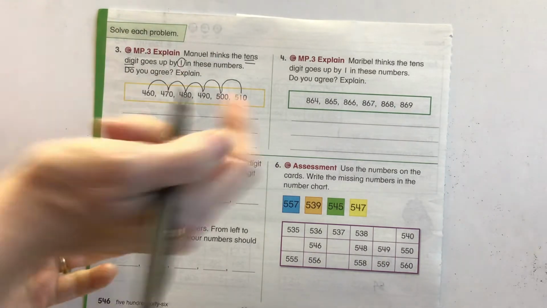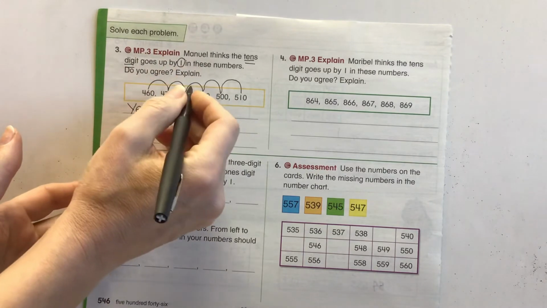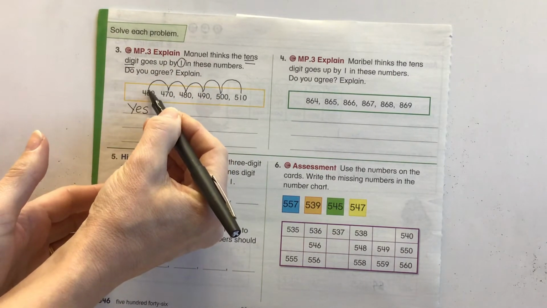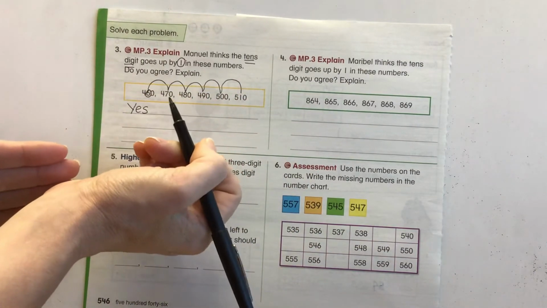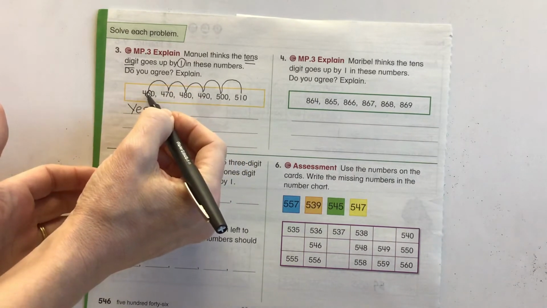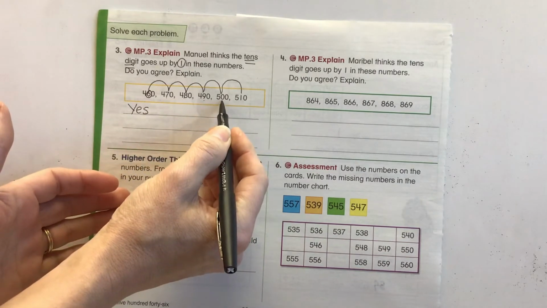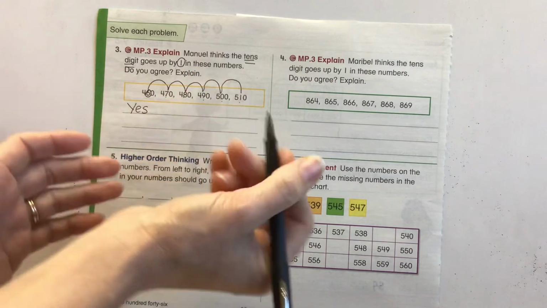So yes, it is going up by 1 in the tens place. So basically we're just adding 1 tens place. I know it looks like we're counting by tens, but it's going up by 1 digit. So 6 tens, 7 tens, 8 tens, 9 tens, 10 tens, 11 tens. Okay, so it's going up by 1.